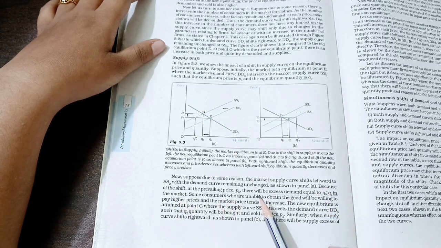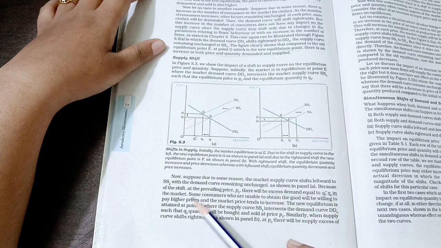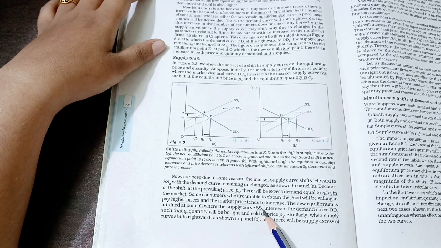Some consumers who are unable to obtain the goods will be willing to pay higher prices and the market price tends to increase. The new equilibrium is attained at point G, where the supply curve SS2 intersects the demand curve DD0, such that Q2 quantity will be bought and sold at price P2.